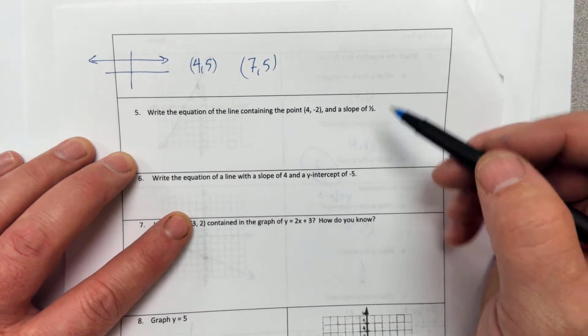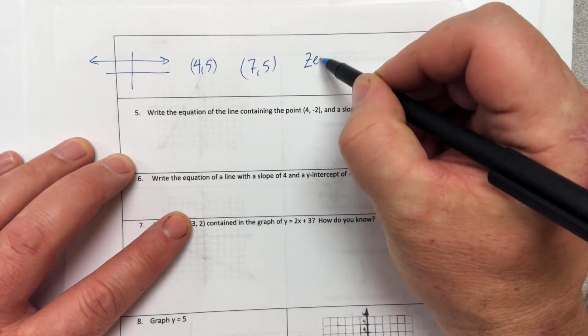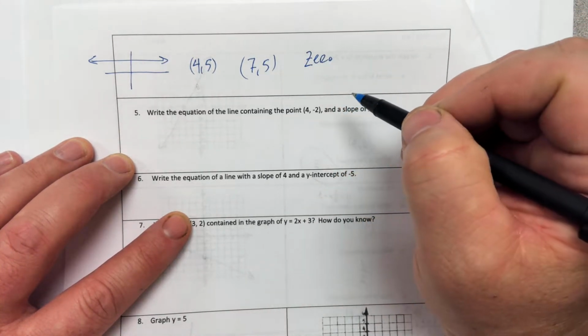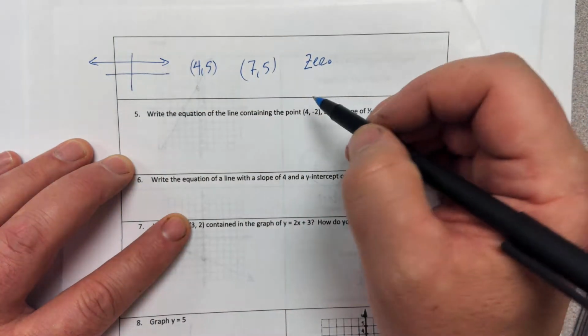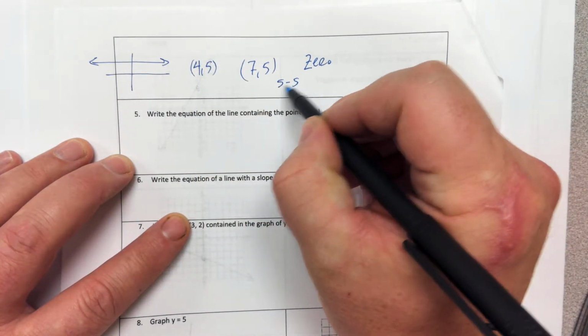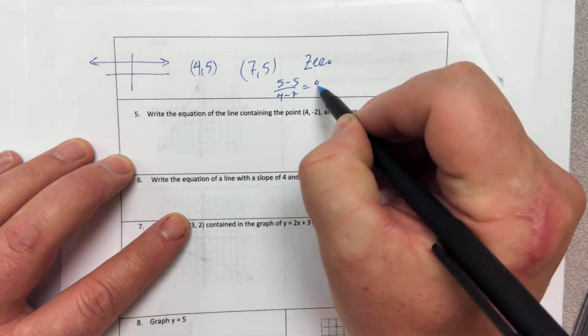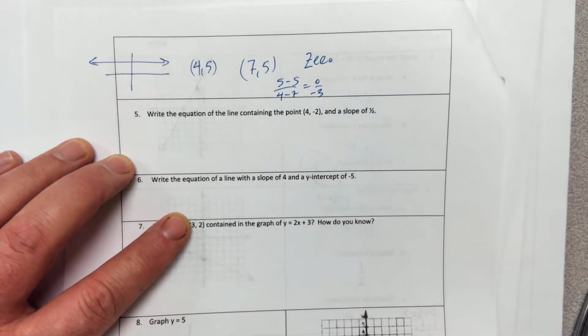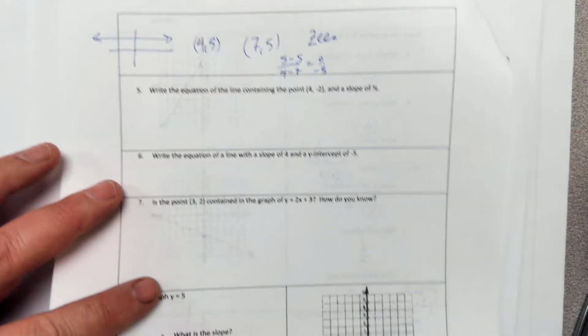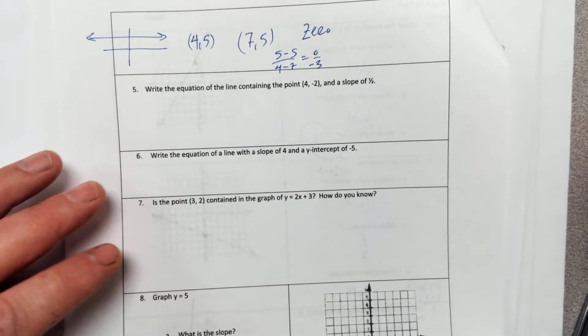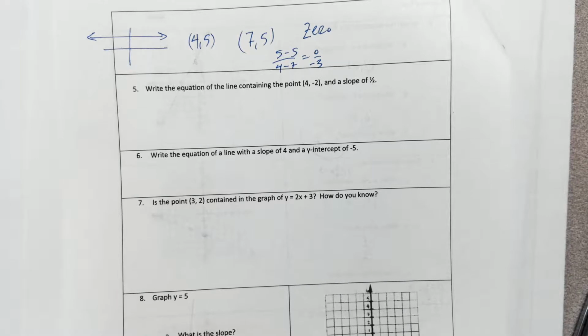I don't even need to do the math. The slope is 0, because it's a horizontal line, because it goes through 5, it goes through 5. It's going to look like that. If I did the math, it would be 5 minus 5 over 4 minus 7. That's 0 over negative 3. That's 0. I did 7 minus 4, I got negative 3, but it's still the same. 0 divided by anything is just 0.